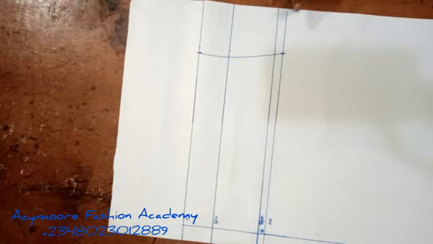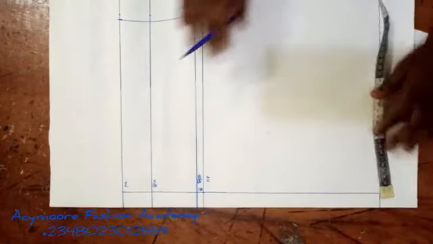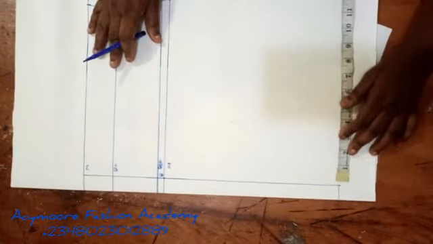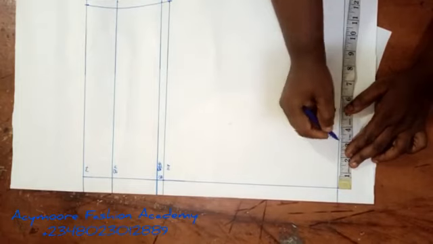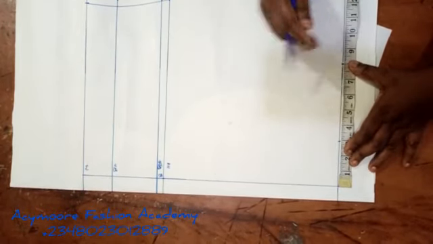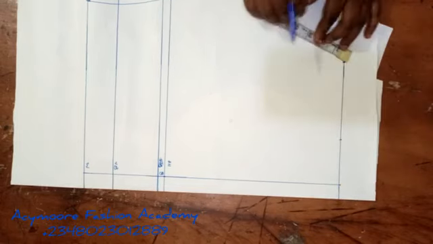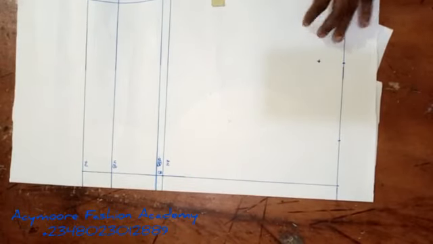Can you see? For the upper part, I'm going to come this way. I'll do my 3 and 8s. Can you see what I'm doing? On the 8th point, I'll do my 1 and a half and join the line.